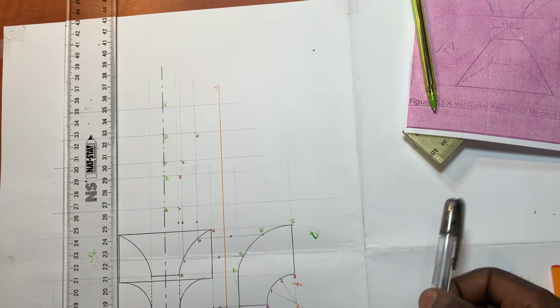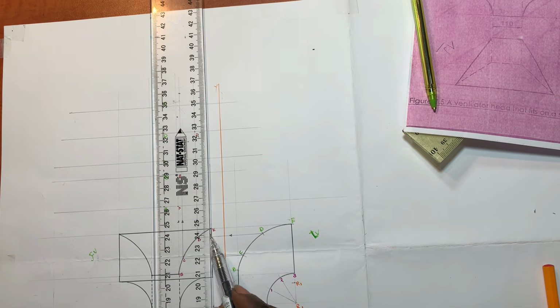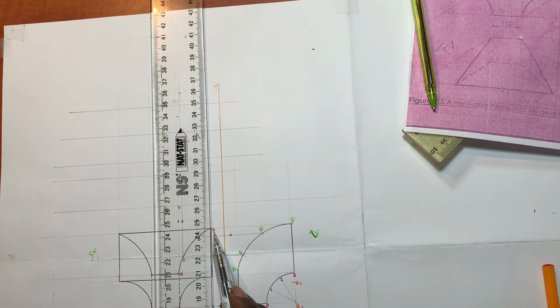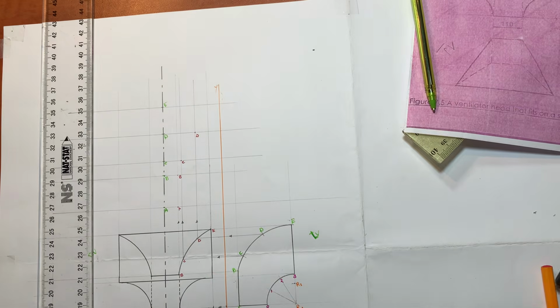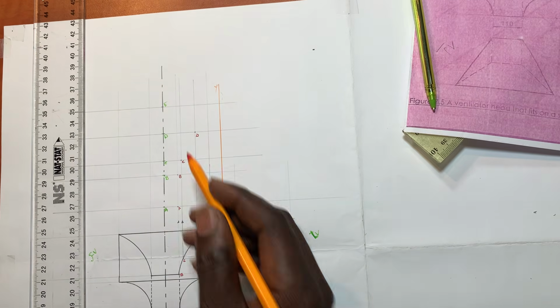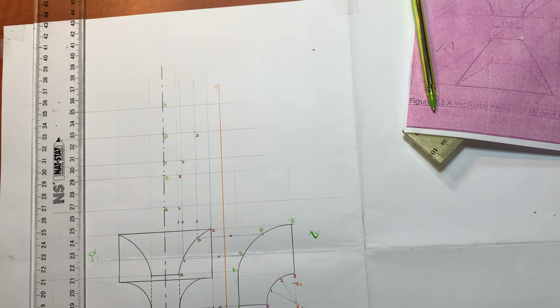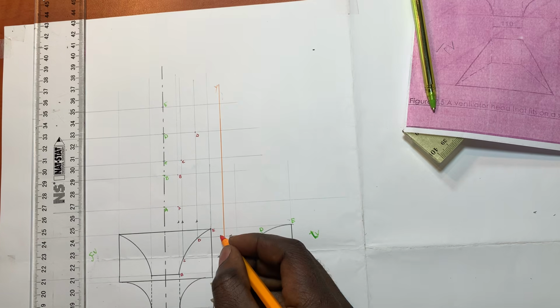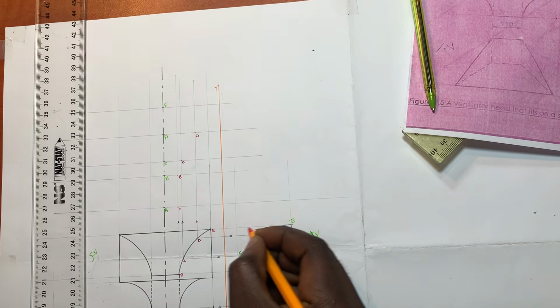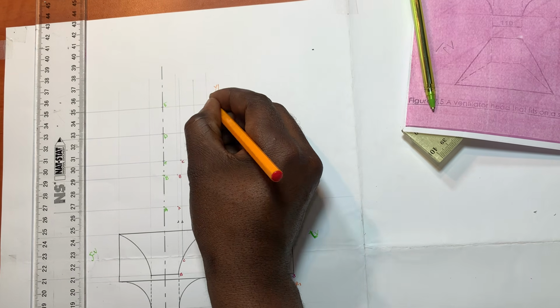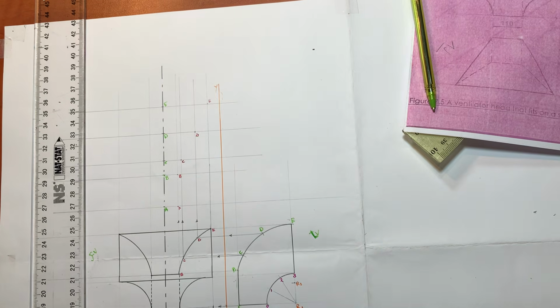Okay, so let it go up, just extend it a little bit. That must intersect with what? With the E there. Everyone, that's how simple it is. That's how you do it. So which is E and E there, everyone.